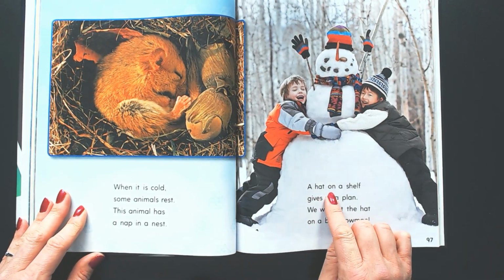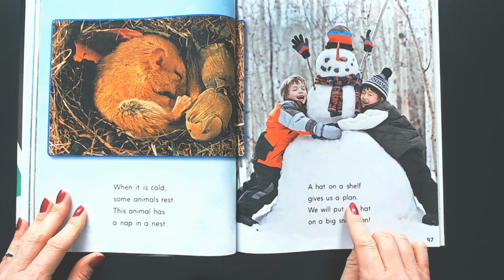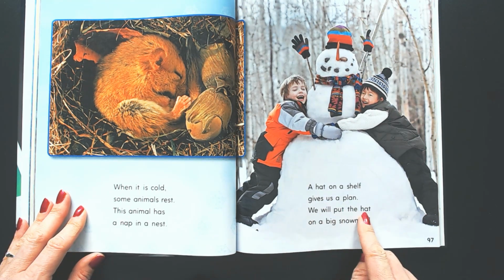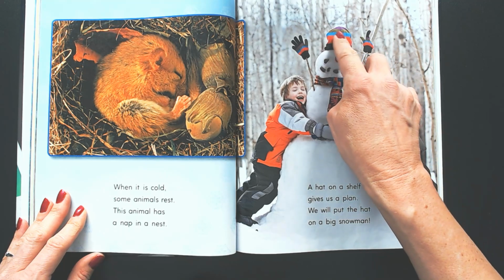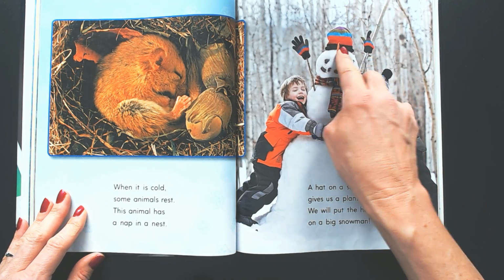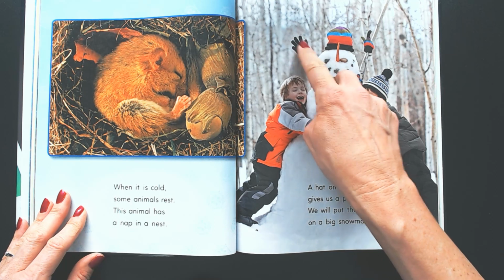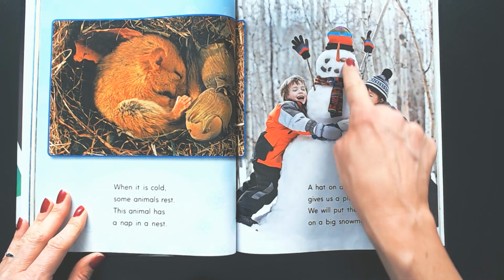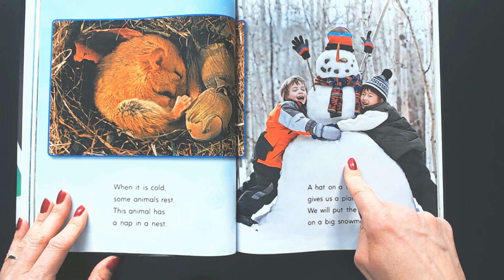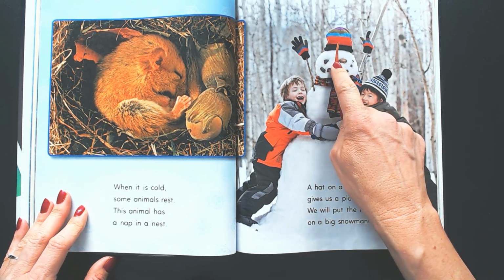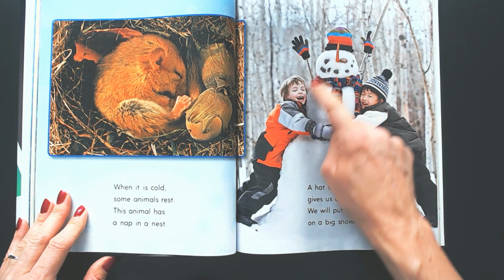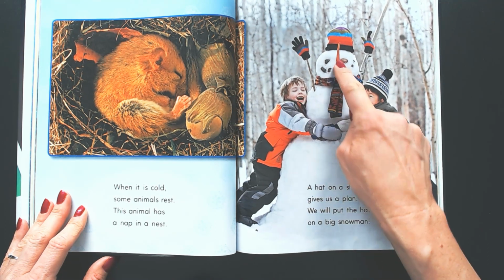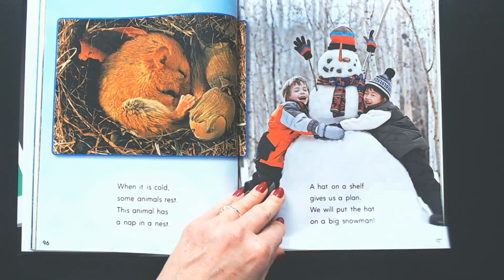A hat on a shelf gives us a plan. We will put the hat on a big snowman. I like that hat. It's got bands of different colors on it and matching gloves. I like how they decorated their snowman. I don't like how they put their carrot right between the two eyes. Noses are supposed to be down here, but they did a good job.